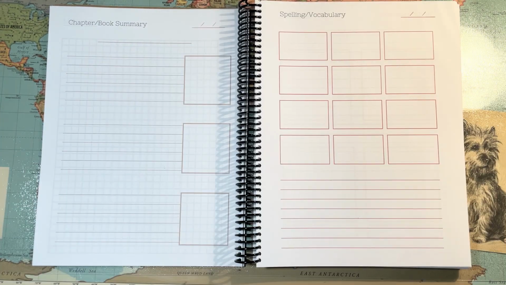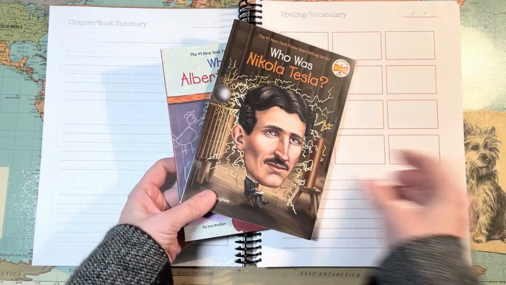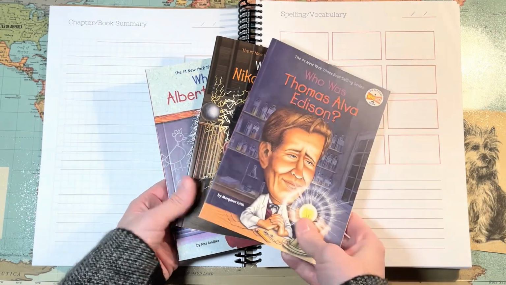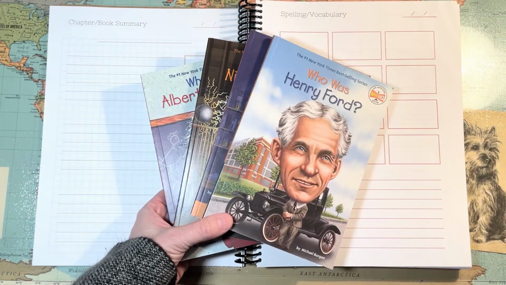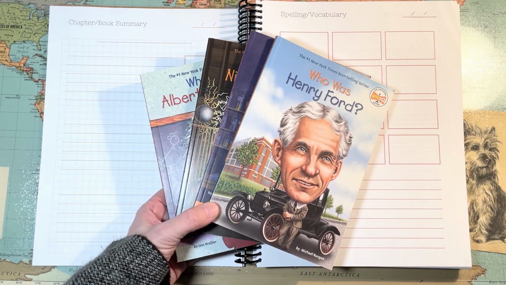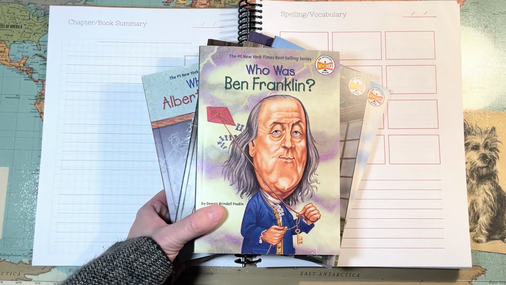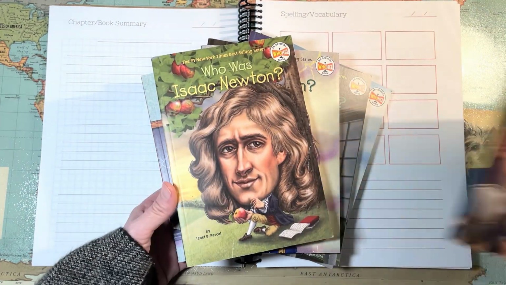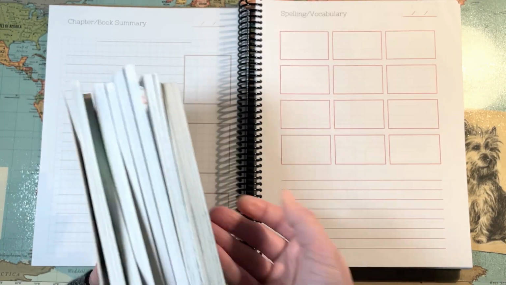And then something else that's really accessible is those Who Was books. They're so affordable. I just picked some out, and I had him read these that year as well while we were doing those famous scientist articles. Those are really fast reads, and you're getting some science in.